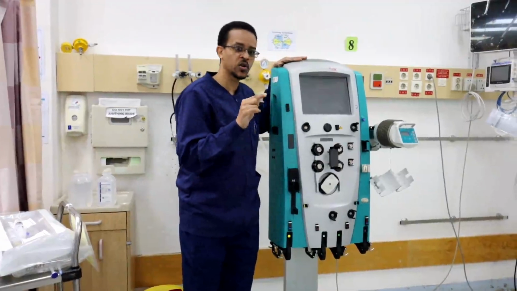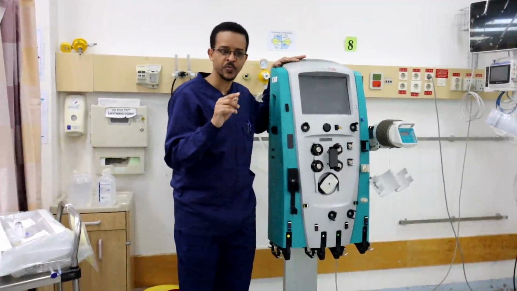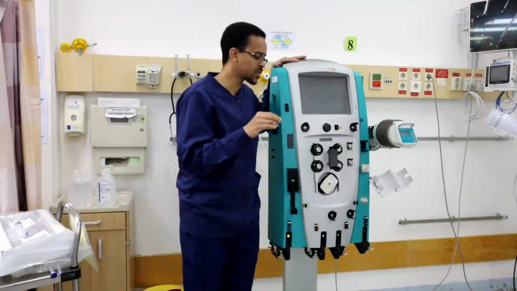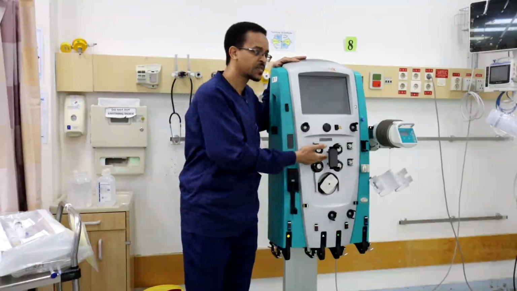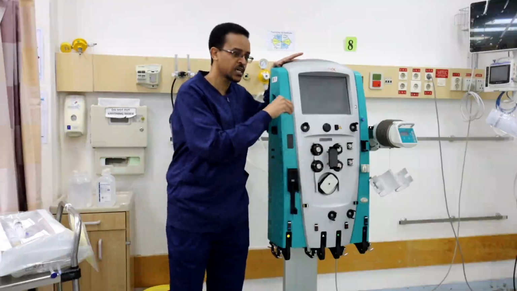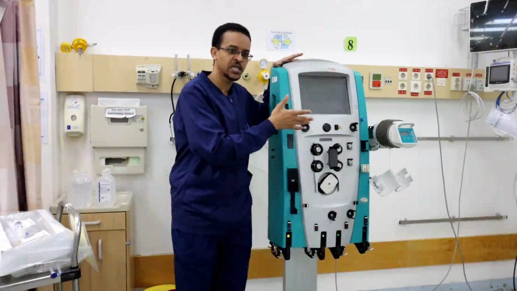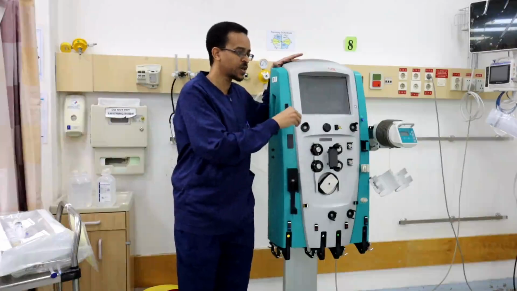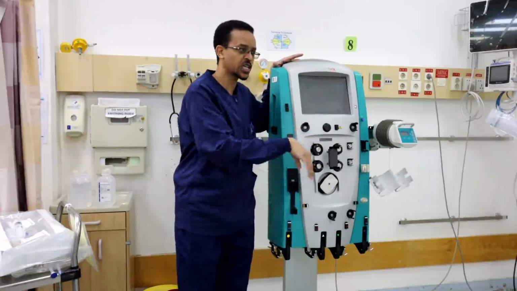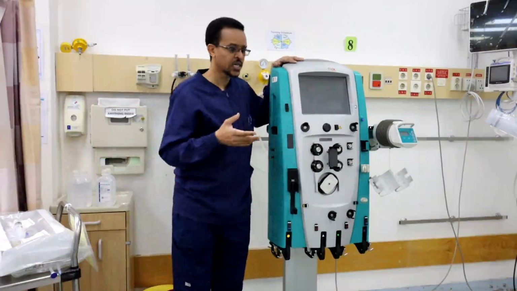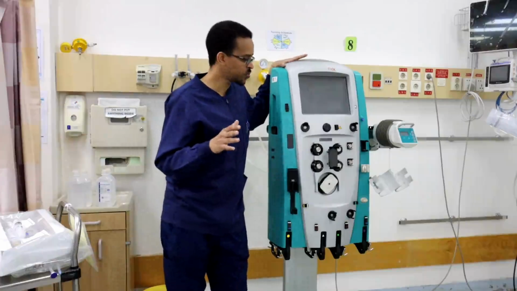One of the common problems that occurs during CRRT is air bubbles that form in the filter. These air bubbles should not travel to the patient. If these air bubbles enter the circulation and go to the patient, they will cause problems, like air embolism, gas embolism and others.